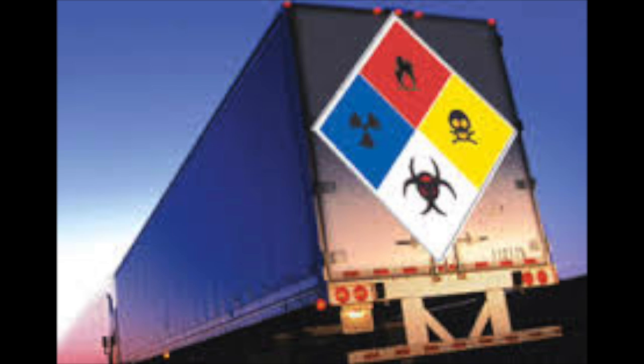How many identical place cards is a vehicle hauling hazardous material required to display? And the answer is 4. One on the front, one on the back, one on each side of the vehicle. So if you have a place card vehicle, you must have 4 signs on all 4 sides of the vehicle.